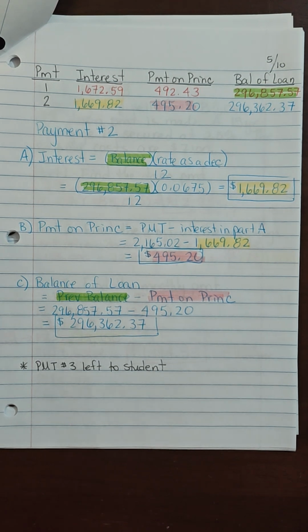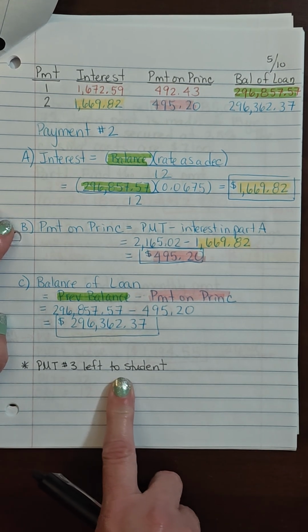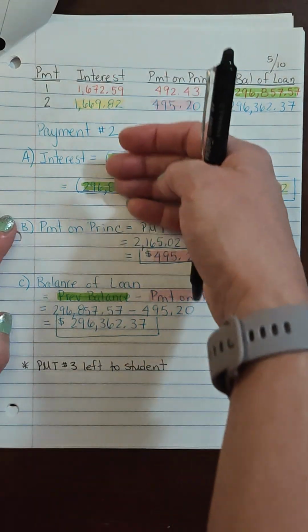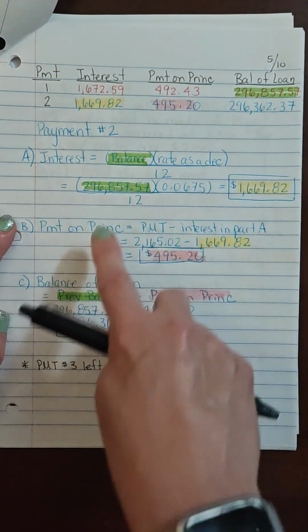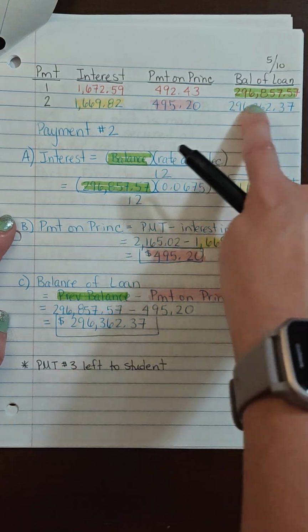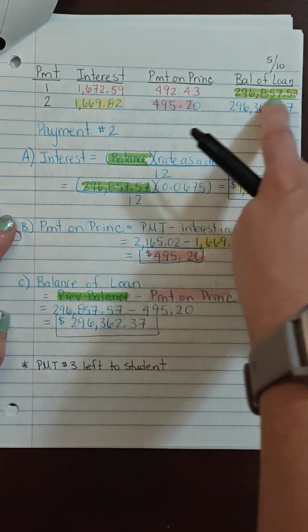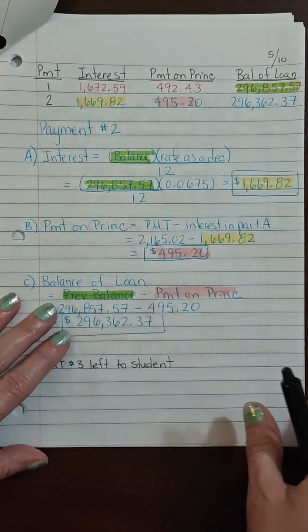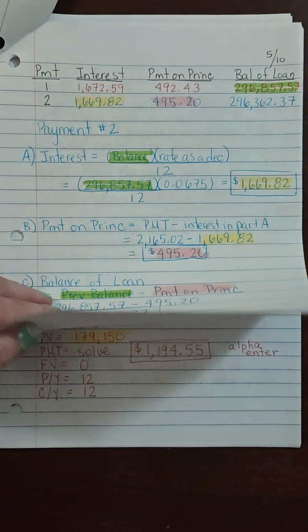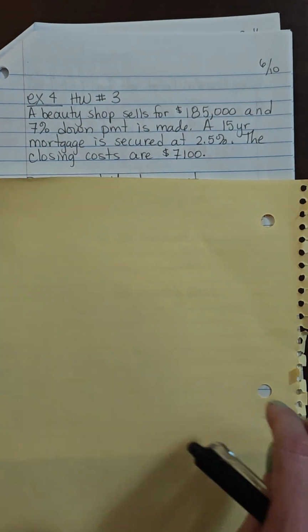Now I know it asked for 3, but just to save on time, because this is a very long section, I'm going to leave payment number 3 to you. But payment 3 is going to be similar to this, only you're going to start with that number. So all this stuff that's in green is going to be this number now. Okay, not this one. It's going to be this new number right here. Okay, so moving on.